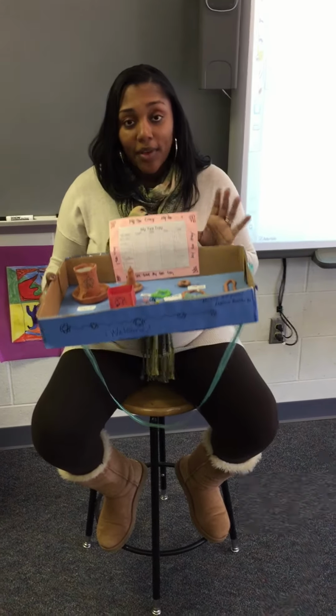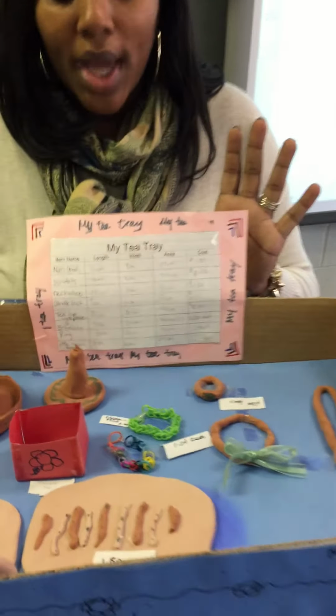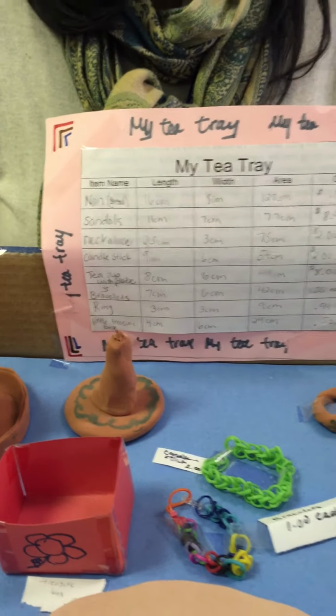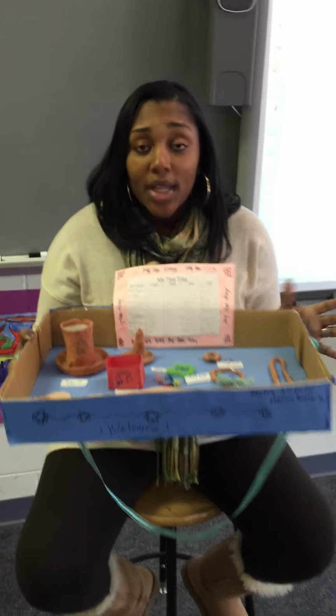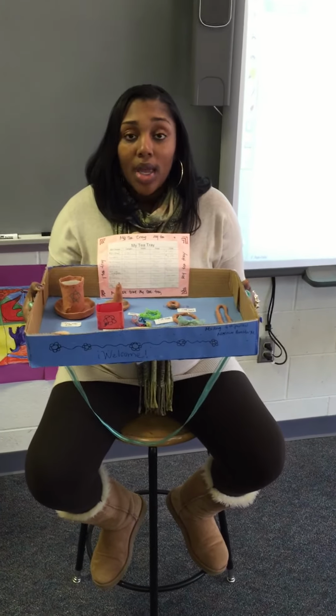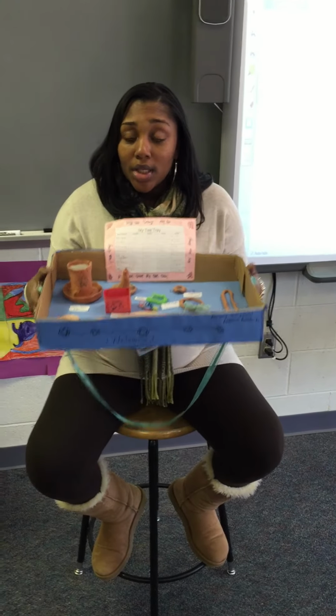You're also going to have to fill in a table. If you see here, we have a table. On this table, you've got to tell us what all of your items are, give us the area of all of your items, and tell us how much everything costs. And then you've got to tell us, if you were to sell all of the items on your tea tray, how much money you would make. So that is the math project.